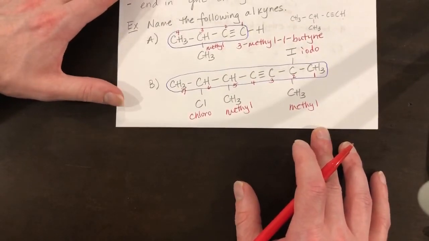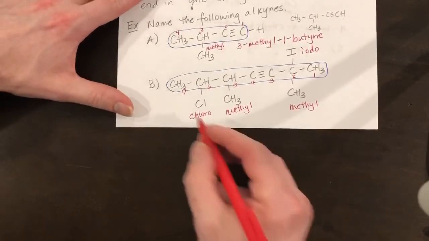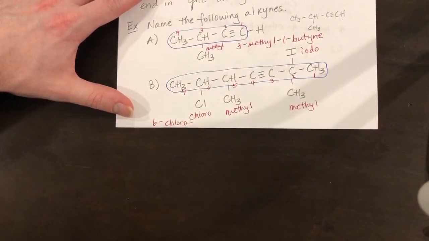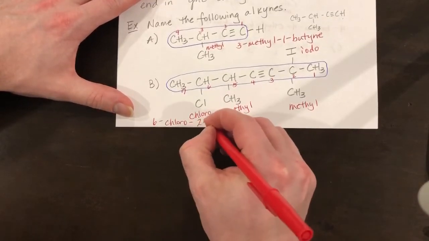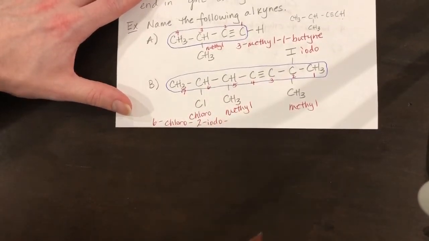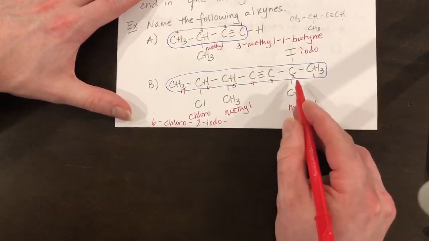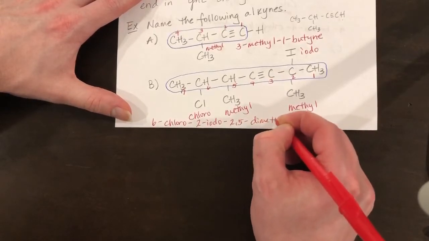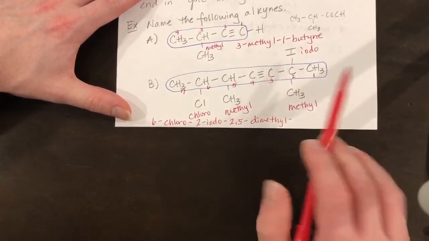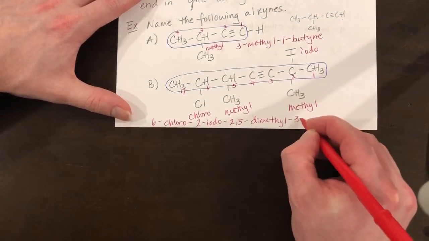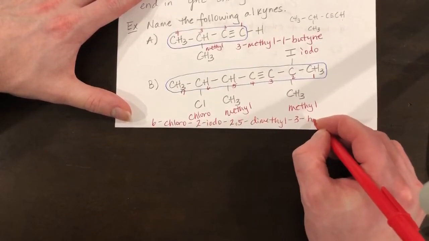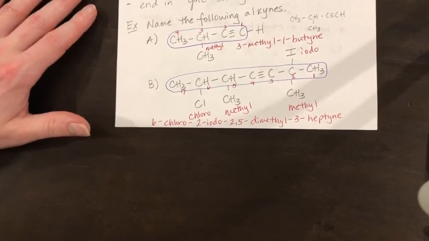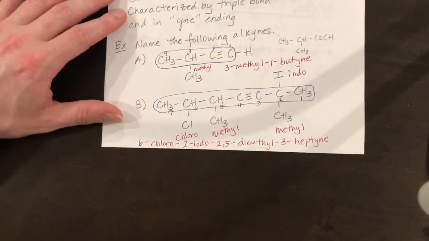Okay, so we're going to go in alphabetical order. So this is 6-chloro. Iodo's next, 2-iodo. And we have 2 methyl groups. They're coming off the 2 and the 5 carbon. So 2,5-dimethyl, dash. The bond is in the 3 position. So 3, and it's going to be heptyne, because you got a triple bond. Okay? So there's really no difference between alkenes and alkynes except for the triple bond.